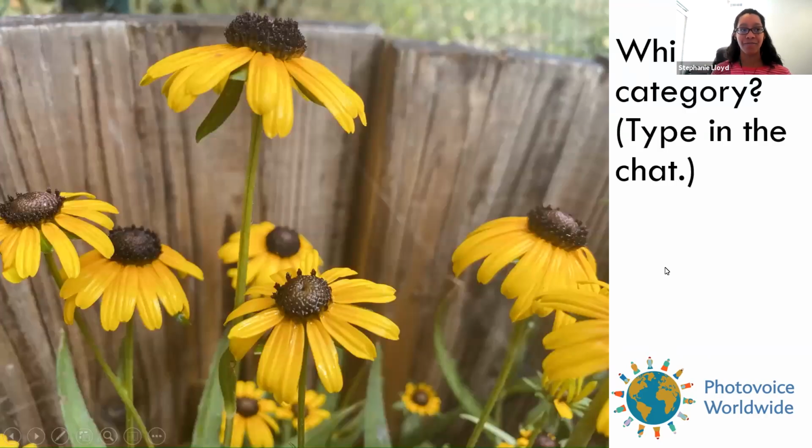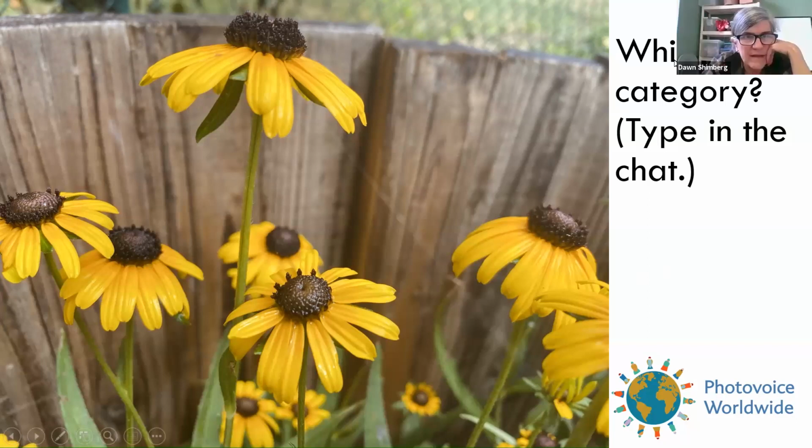And my last one for this. Any guesses on the category here? Yeah, I'm seeing some favorite color, and that's what this one was, a favorite color.